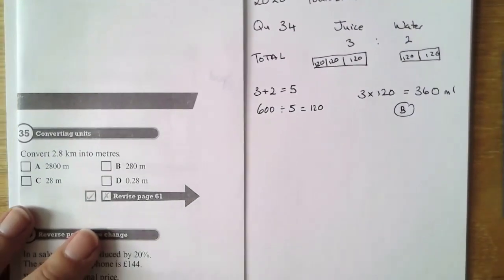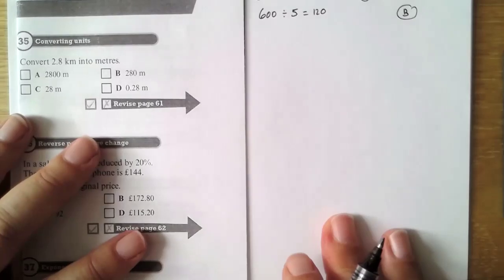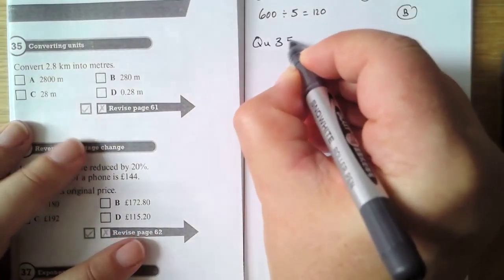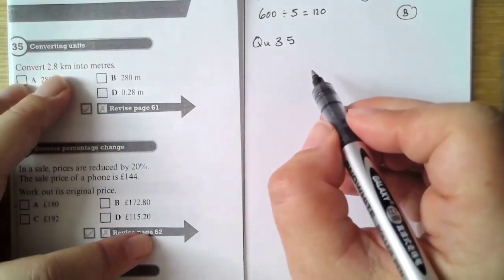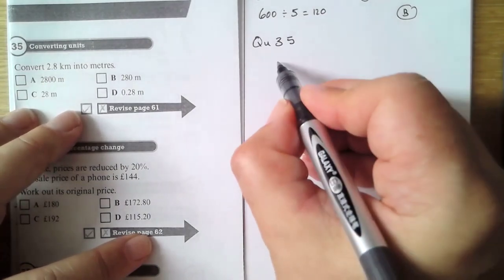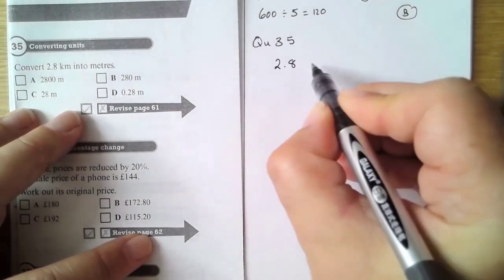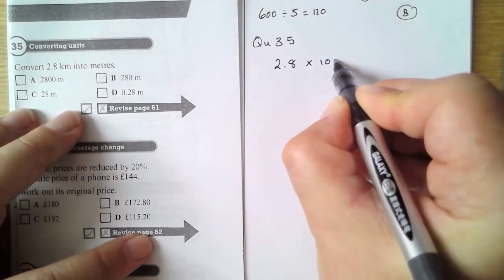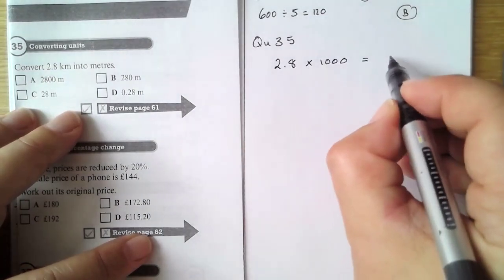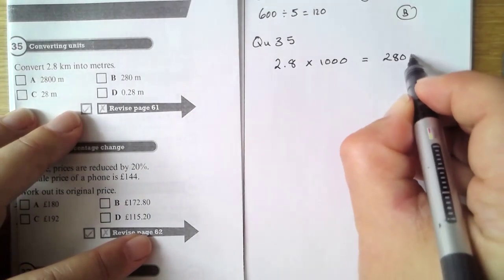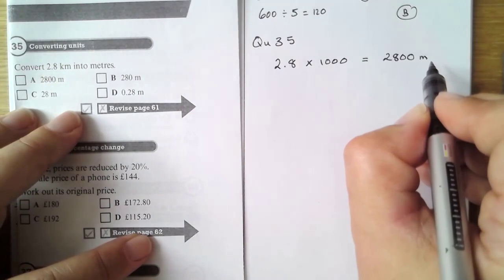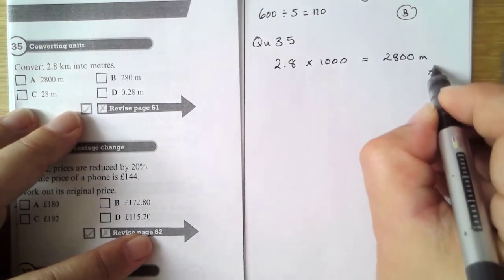Question 35 is just there. We're looking at 2.8 kilometers and we're turning it into meters. The magic number, kilometers to meters, is 1,000. Often the magic number here. You can do this as a calculator or a non-calculator question. We're in meters, and that's answer A.